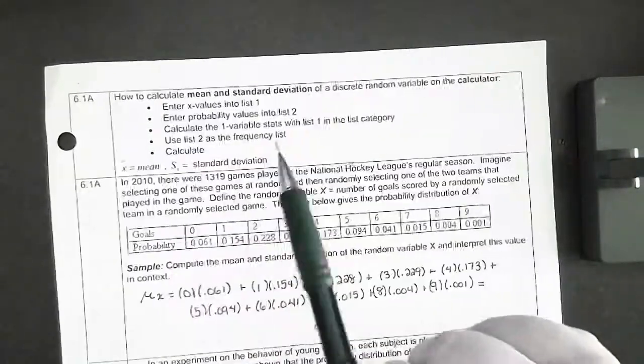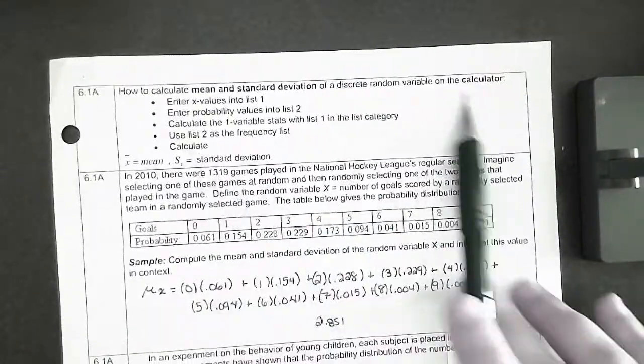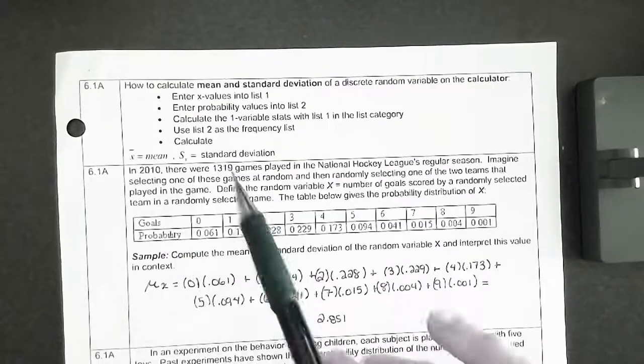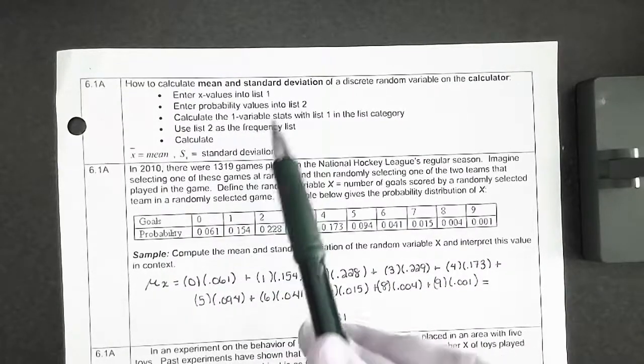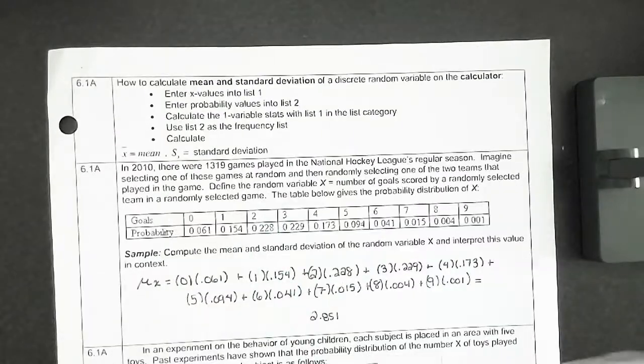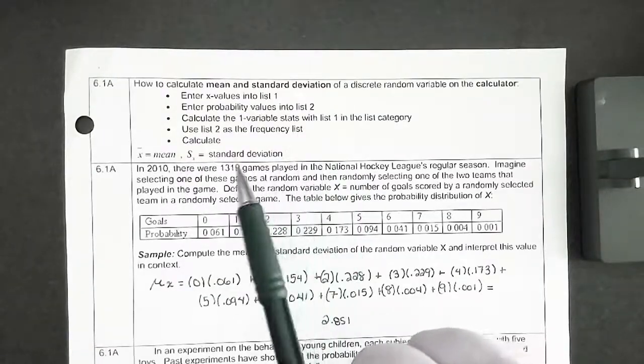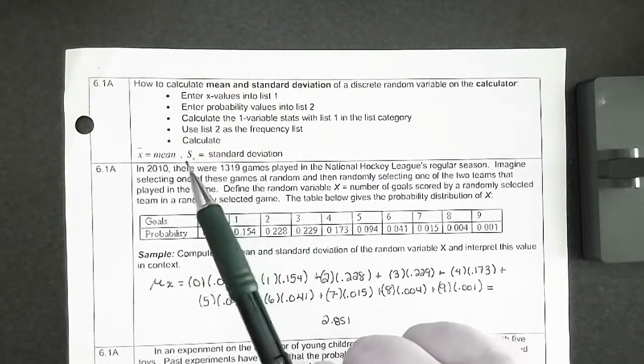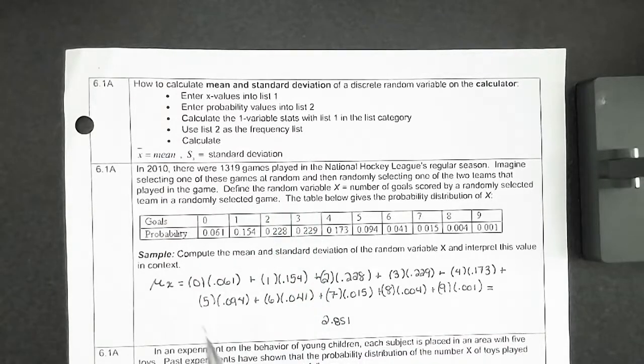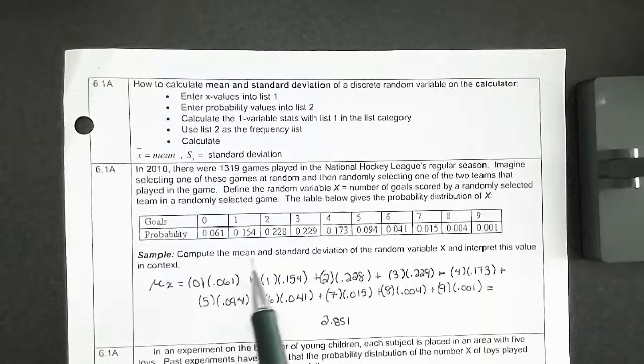So you could do this mean and standard deviation on your calculator if you wish. I'd rather just do it manually, okay? But you're more than welcome to do that. So if you'd like me to, I can show you how to do that in class.